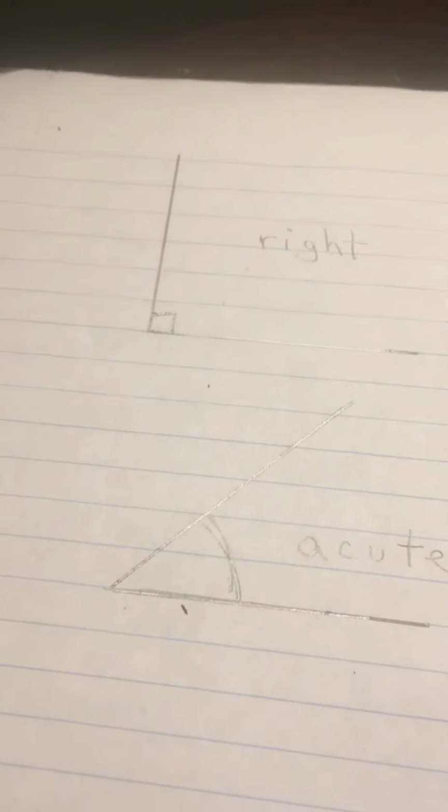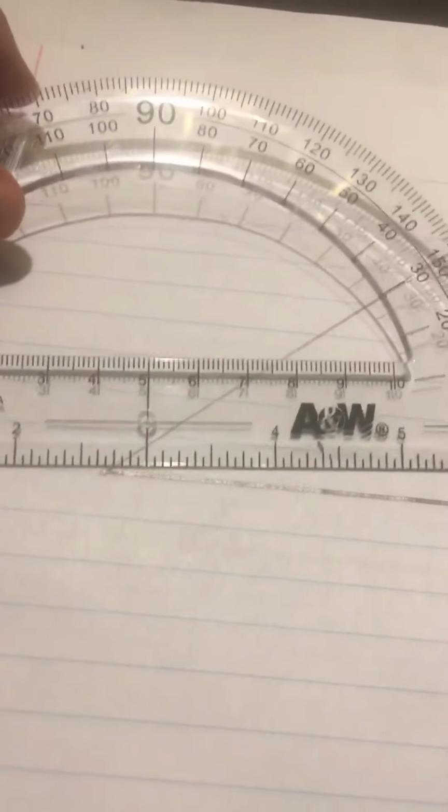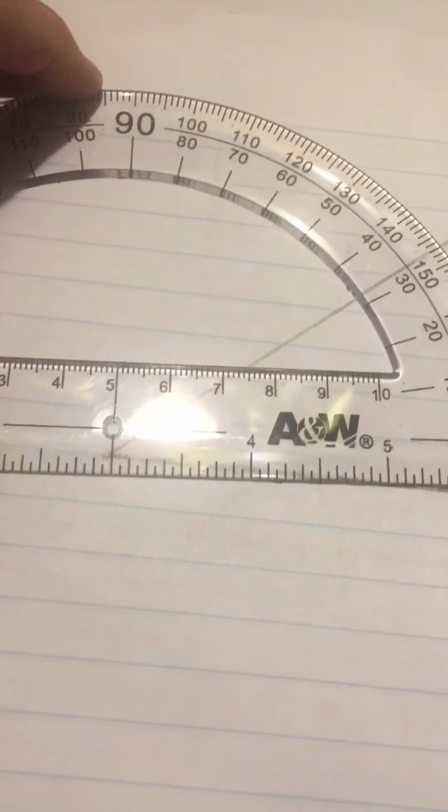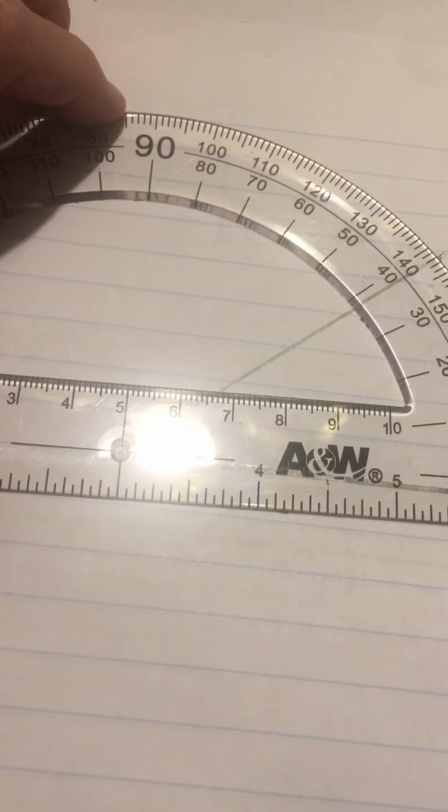Now, if you measure angles, you have to measure them with a protractor. This is called a protractor. It's kind of like a ruler, but it measures angles. So what you have to do is see that little hole? That little hole has to go over the end point where the two rays meet. It has to go right there.